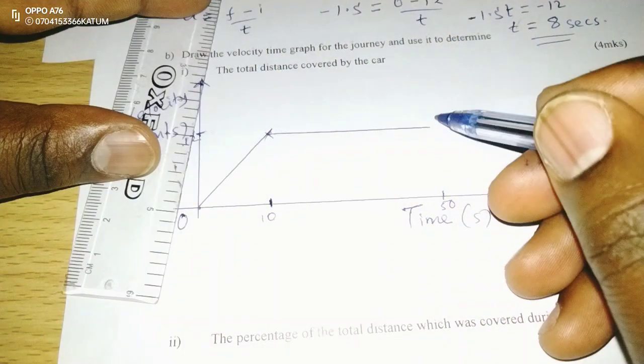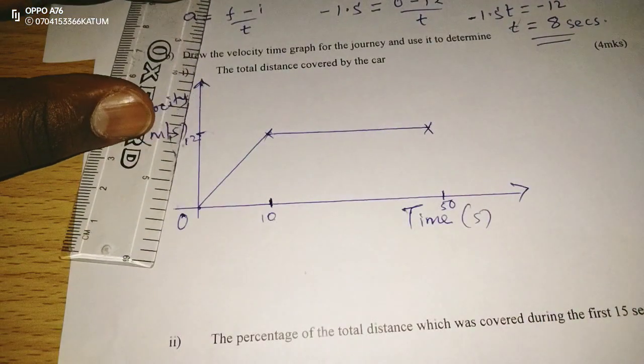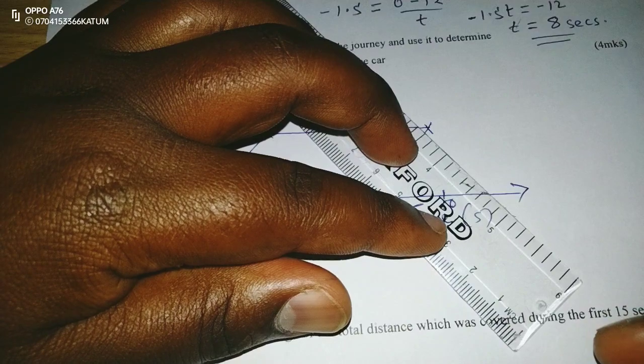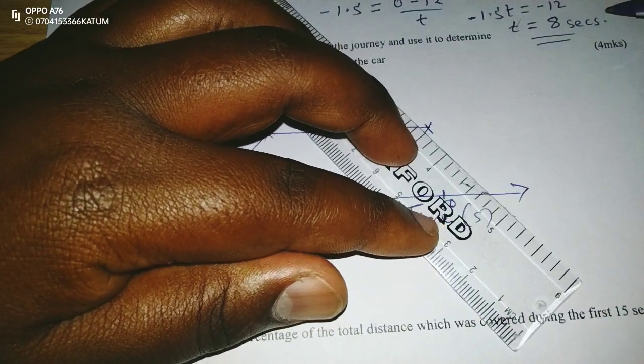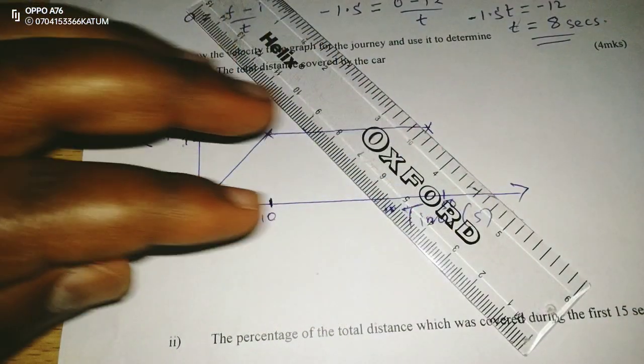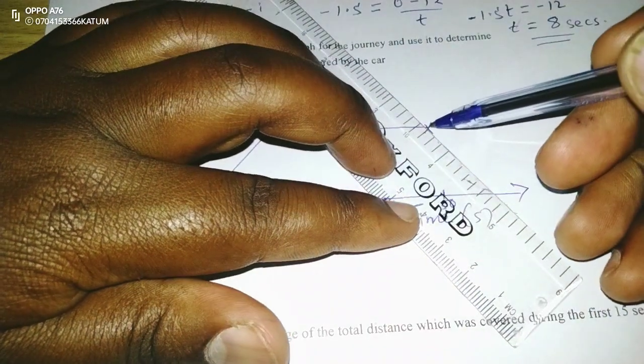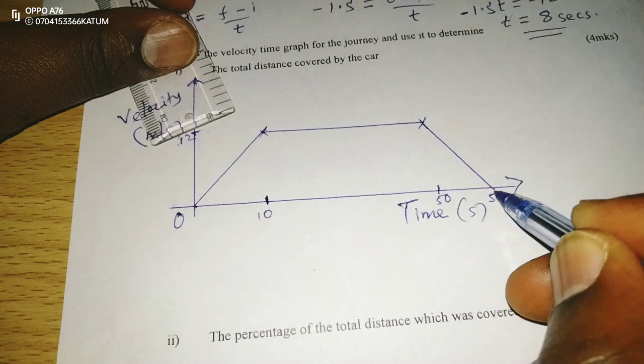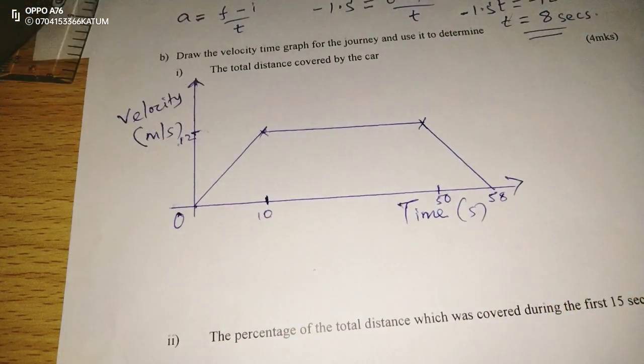Then after traveling at that fixed velocity, it decelerates to rest within 8 seconds, according to the calculation above. So within 8 seconds, this will be at 58. That is a rough sketch of the velocity time graph.